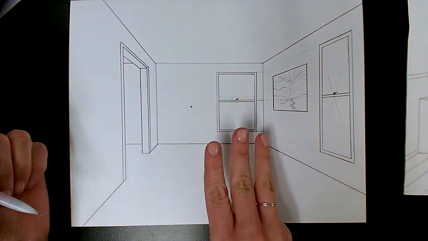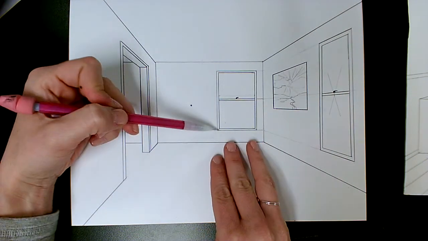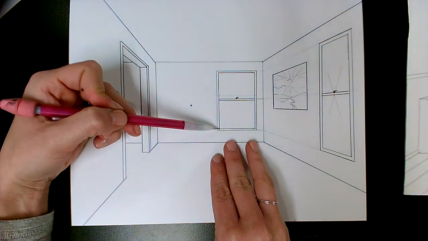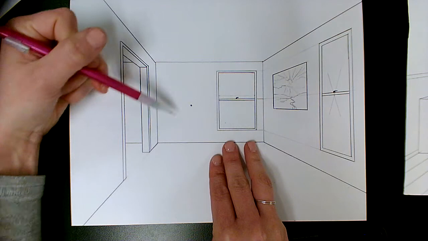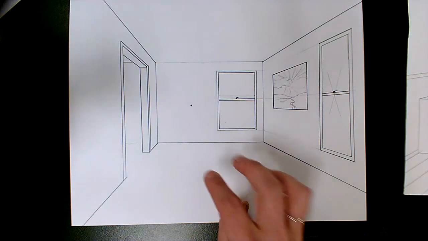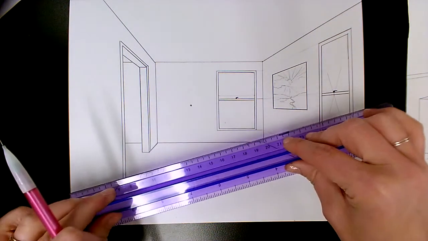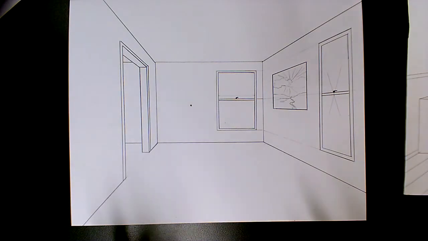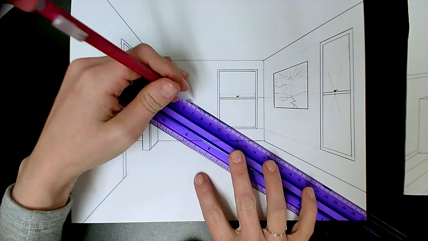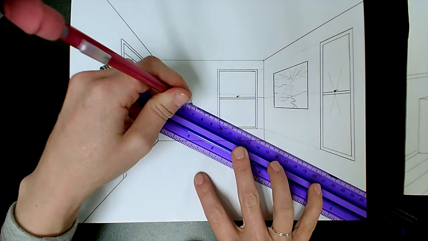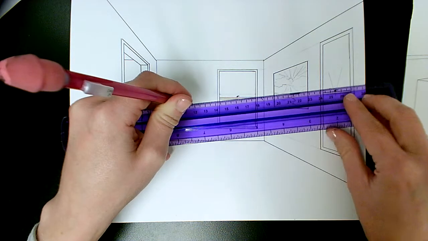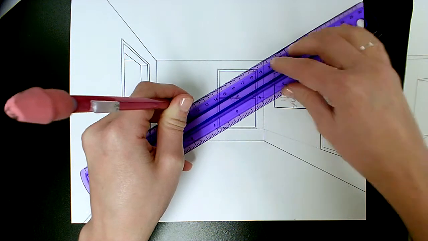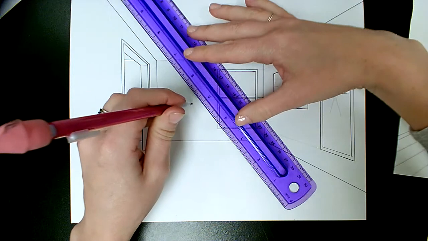But remember, in one-point perspective, you only have three types of lines. You are going to have vertical to represent height, horizontal to represent width, and diminishing lines going to the vanishing point to represent depth. You will never have a point where you just have a random angle anywhere in a drawing in one-point perspective. So I should be able to go back through every line that you've drawn and take my ruler and follow every line around and make sure that everything is diminishing correctly.